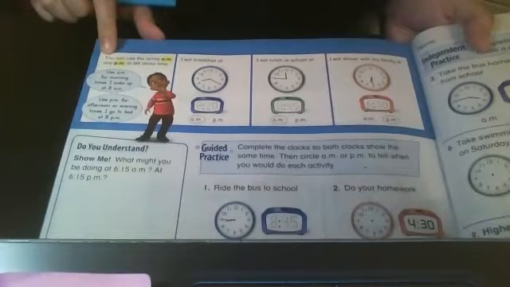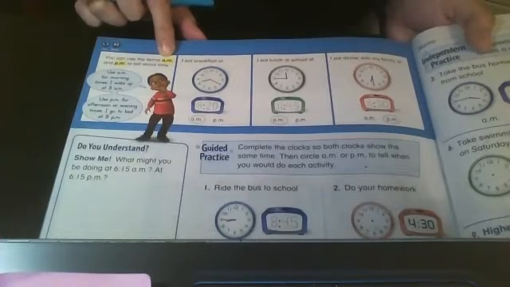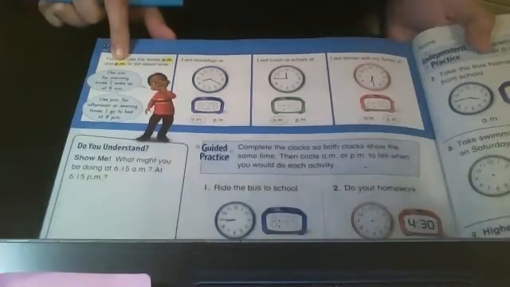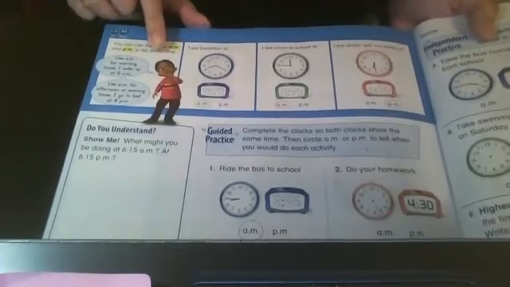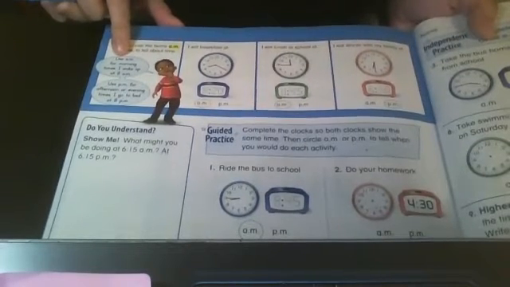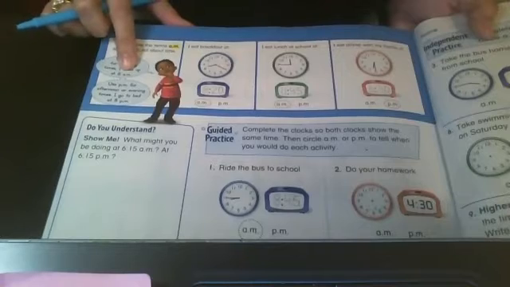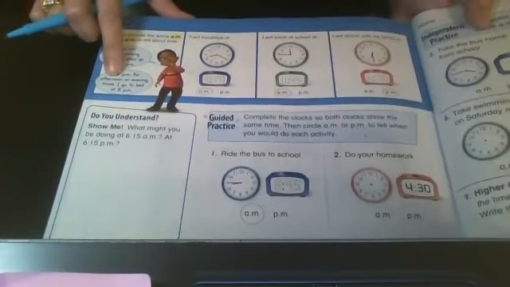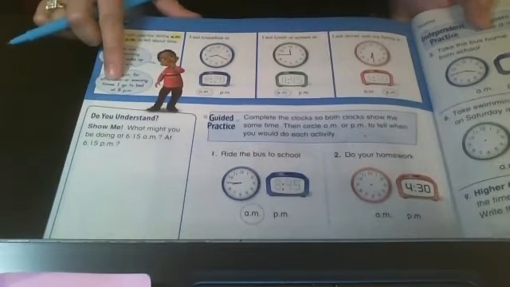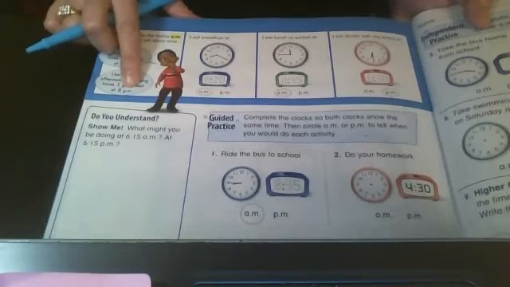The first box says you can use the terms AM and PM to tell about time. And Carlos reminds us, use AM for morning times. I wake up at 8 a.m. Use PM for afternoons or evening times. I go to bed at 8 p.m.